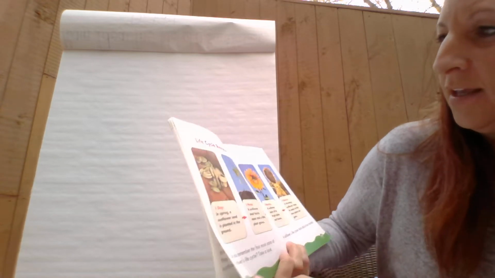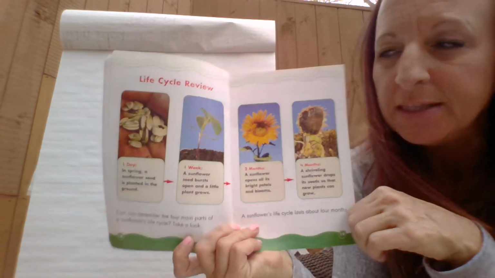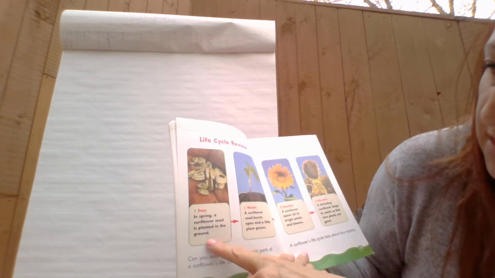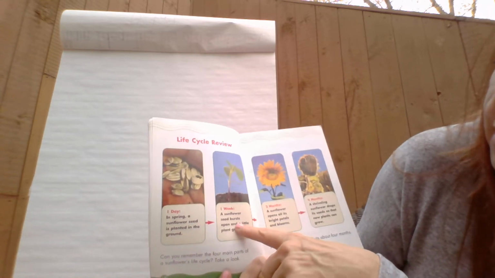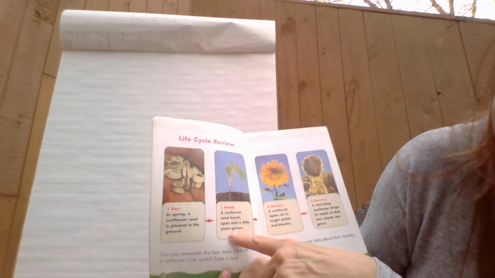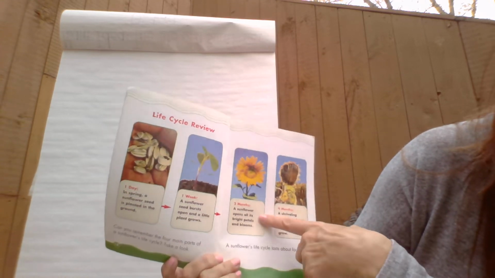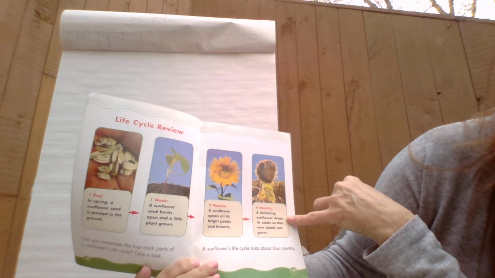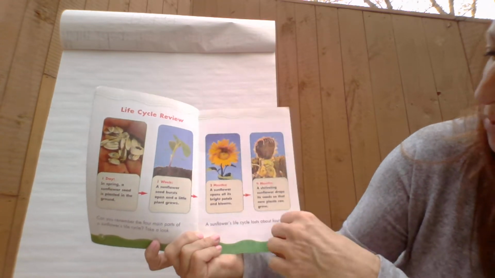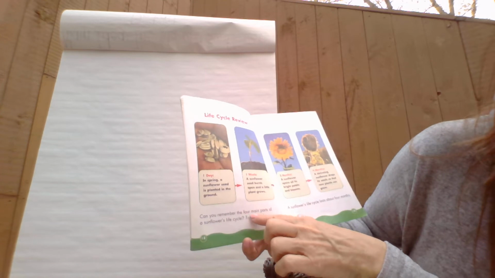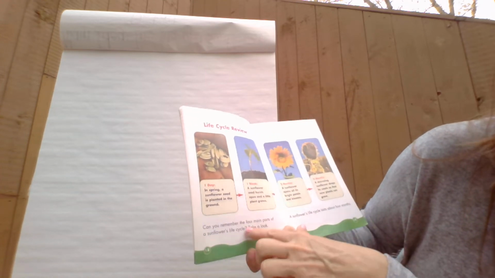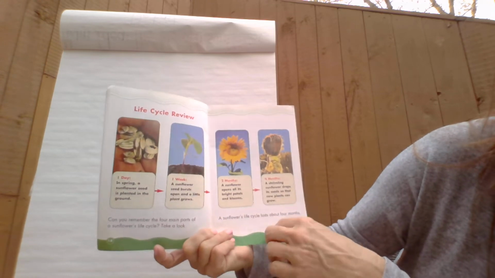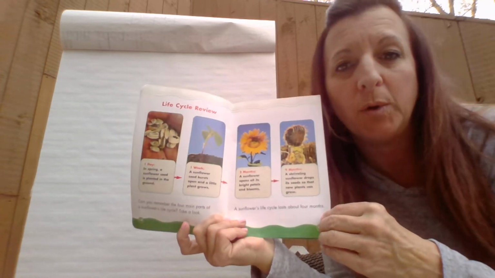Okay. And here's the life cycle review in this book. One day in spring, a sunflower seed is planted in the ground. A sunflower seed bursts open and the little plant grows. A sunflower opens all its bright petals and blooms. And a shriveling sunflower drops its seeds so that new plants can grow. Can you remember the 4 main parts of a sunflower's life cycle? Take a look. Here they are. A sunflower's life cycle lasts about 4 months.